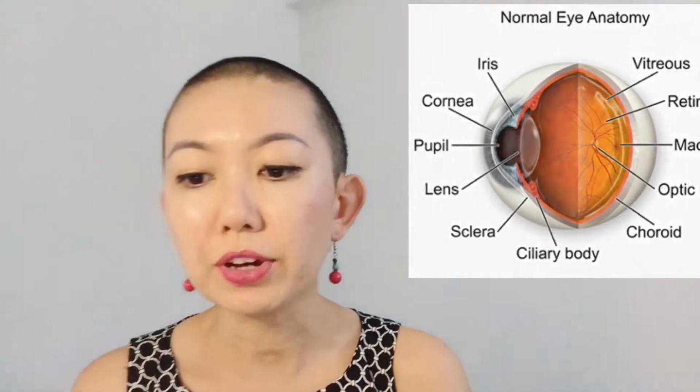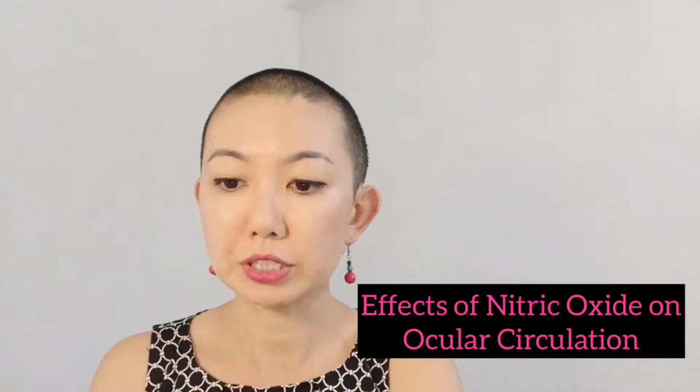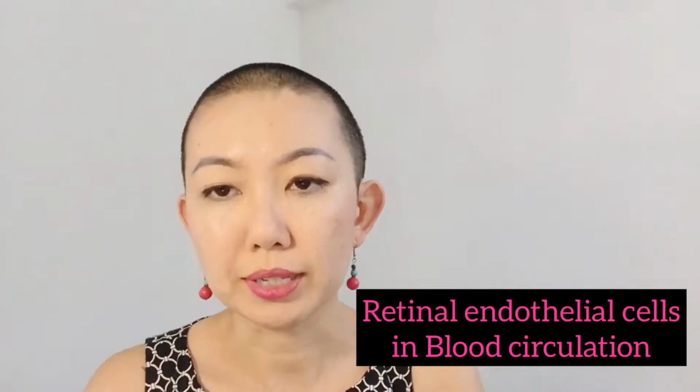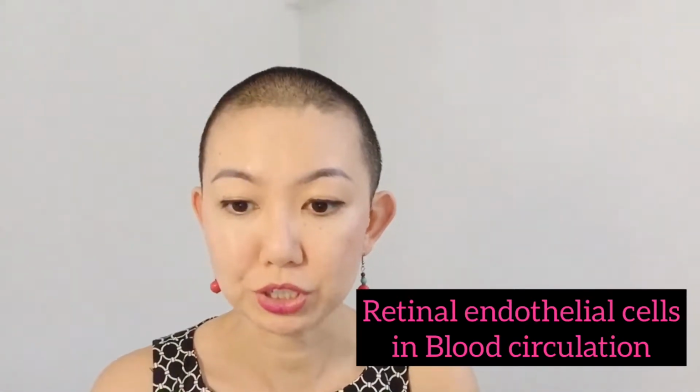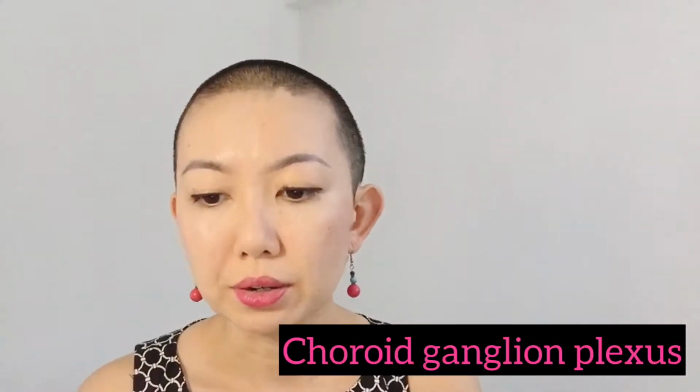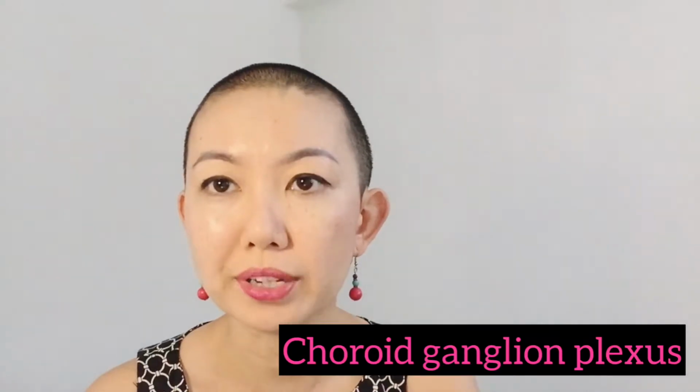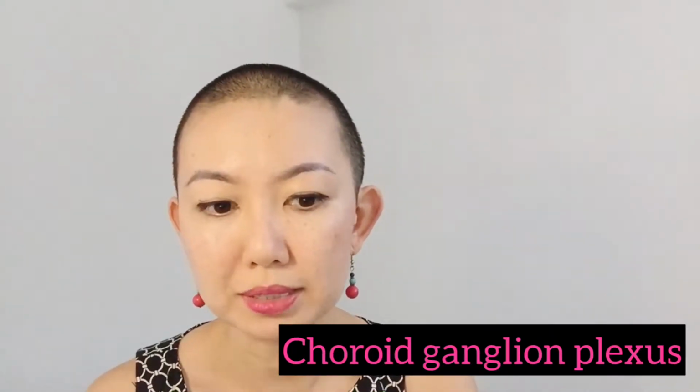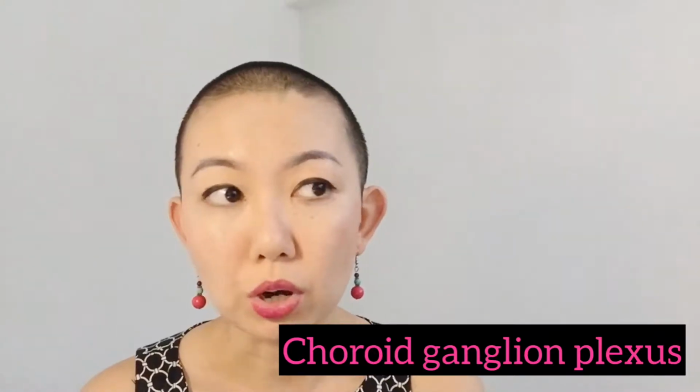So the first one is the effect of nitric oxide on our eye circulation, also called our ocular circulation. Nitric oxide has the effect of regulating the ocular circulation. How? By regulating the fluid turnover and removal in the eye through 2 mechanisms. The first one is using the retinal endothelial cells in blood circulation, and the second mechanism is using nitric oxide released by the choroid ganglion plexus. Ganglion plexus is something like a network of nerves.